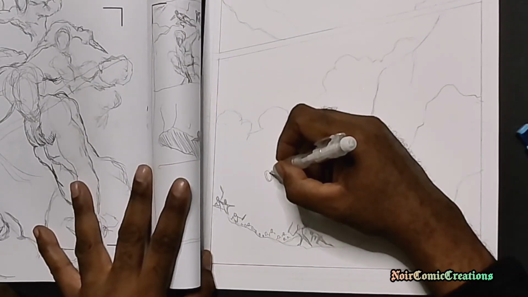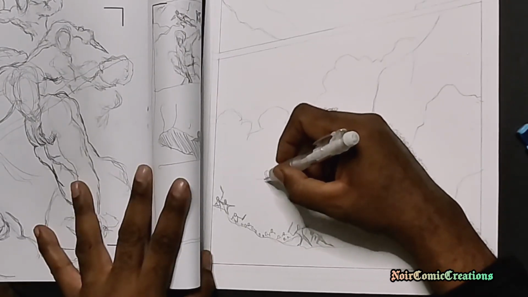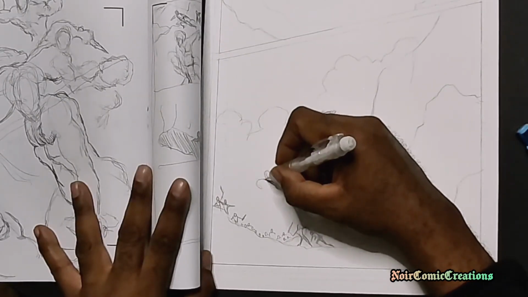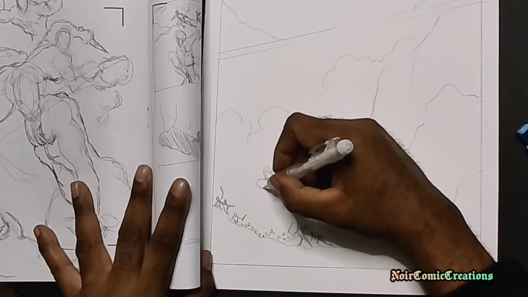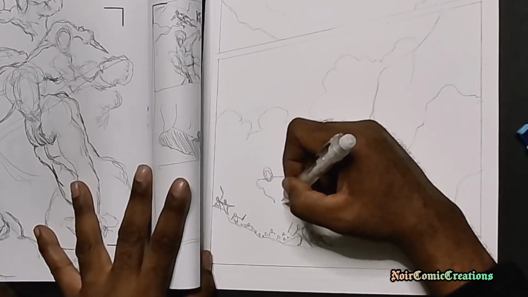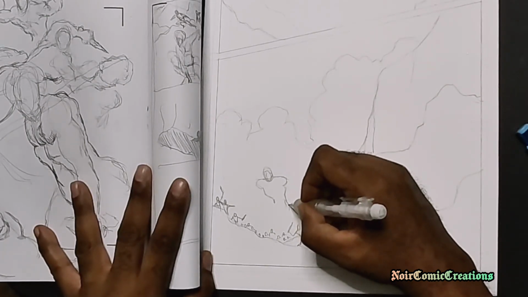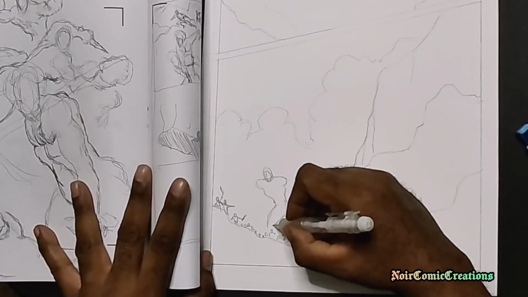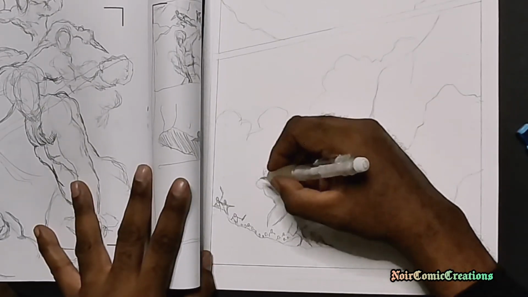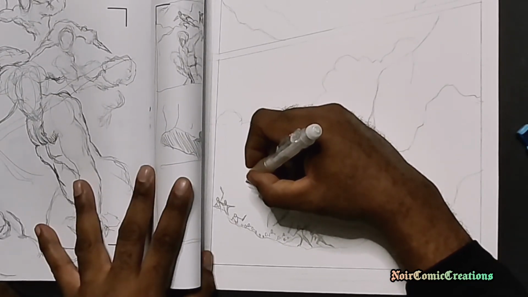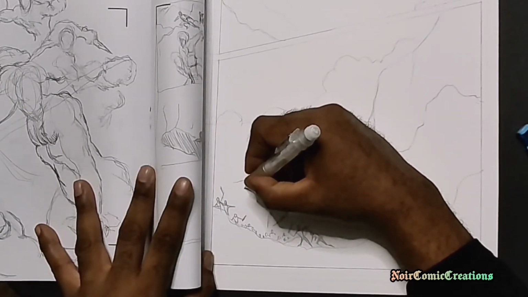Up right here. I still got to figure out what kind of clan outfits they're gonna be wearing. Are they gonna be dressed like barbarians? Probably most likely dressed more like barbarians than anything.